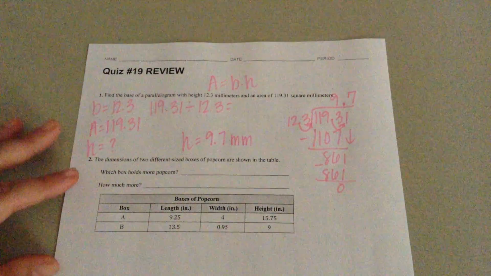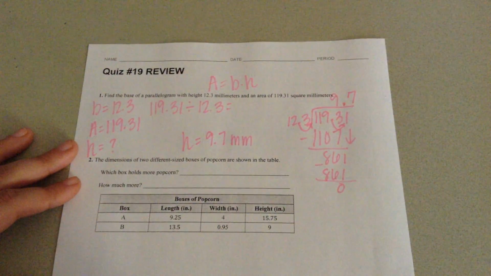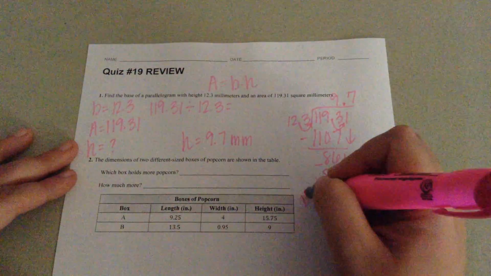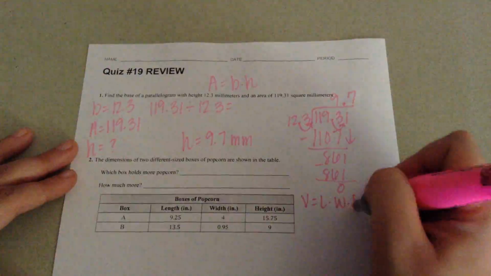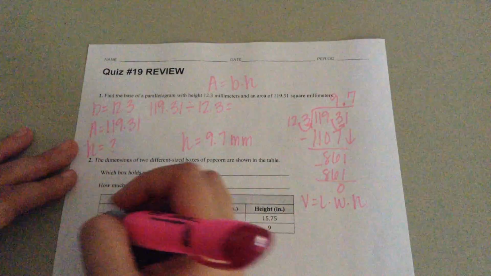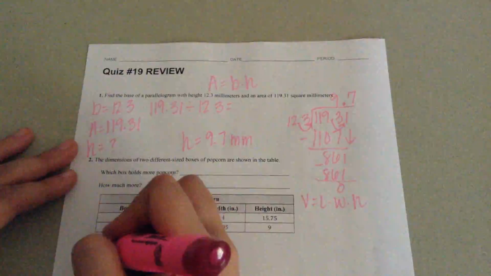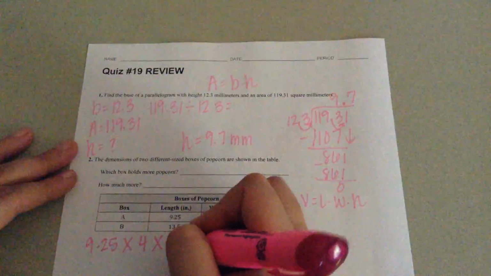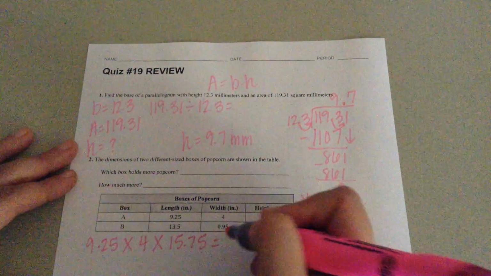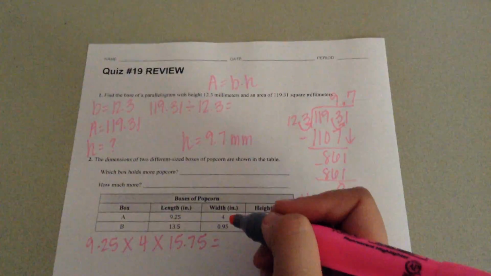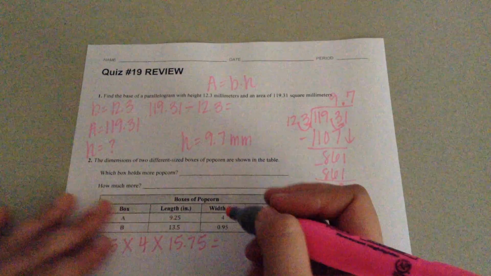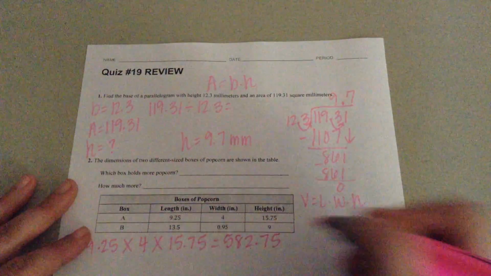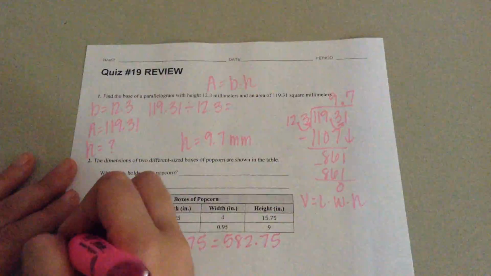Alright, so for the second one, this time we're going to be doing volume, okay? So I know that volume equals length times width times height, okay? So I have to multiply 9.25 times 4 times 15.75, okay? So when I multiply all that together, okay, I'm going to get 582.75, okay? And then this is letter A.